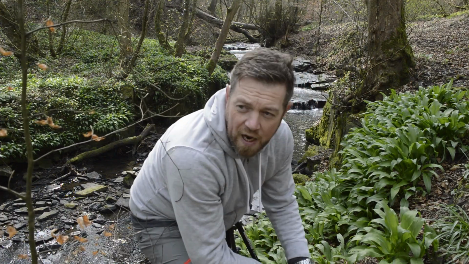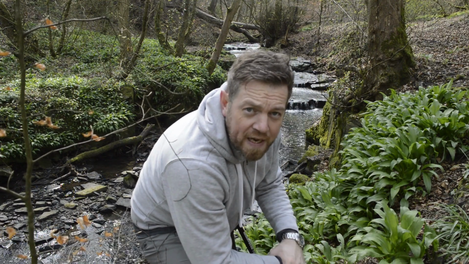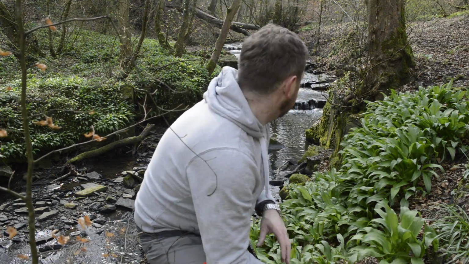I've just noticed there's a bit of light on the moss down there, so I'm going to head further down and see what we can get and try and incorporate that into the shot as well. Wish me luck.